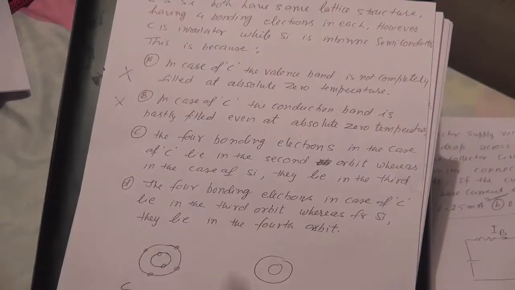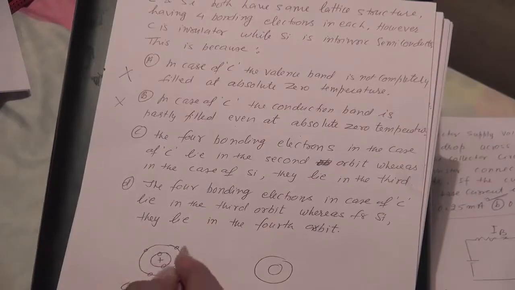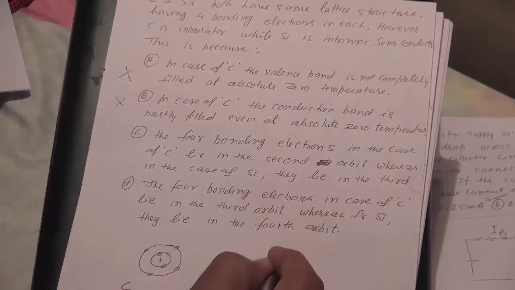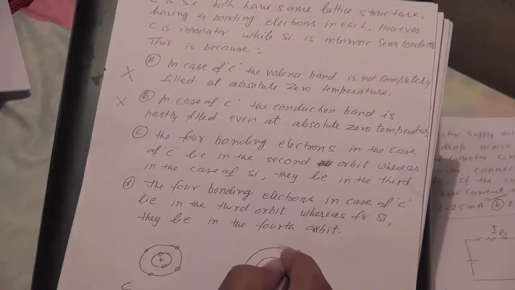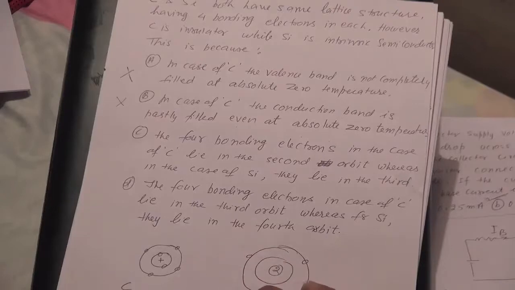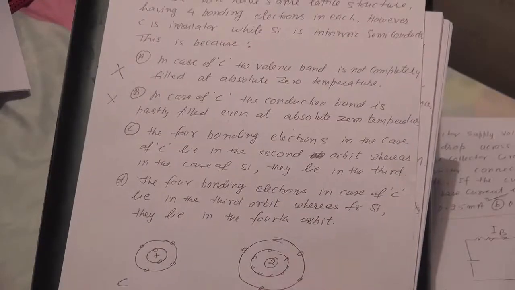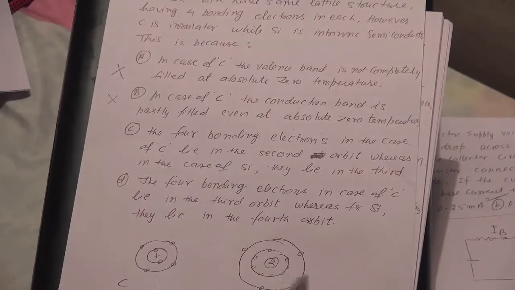The number is 6. Silicon is 2, 8, and in the third orbit there are 4. 2, 8, 4. This is silicon. Both have got 4 in the last orbit.